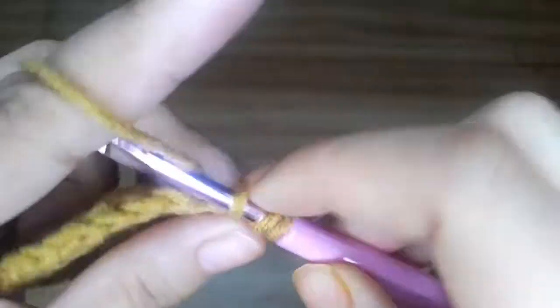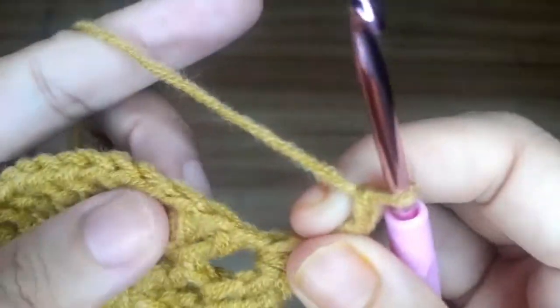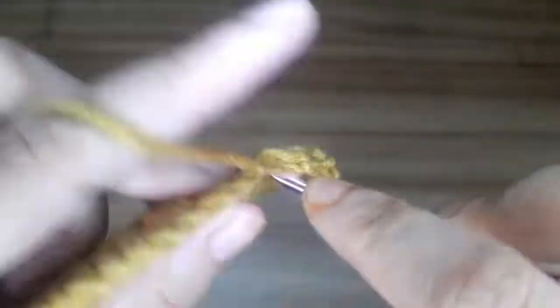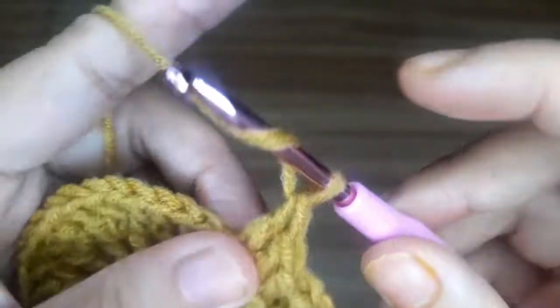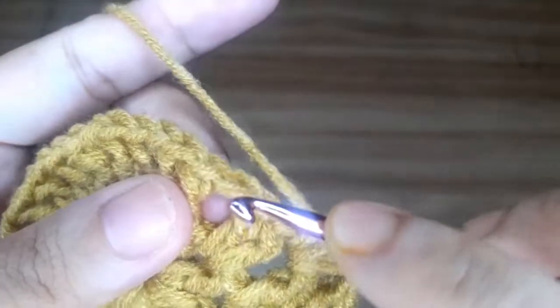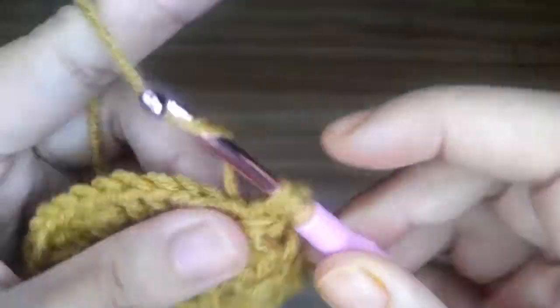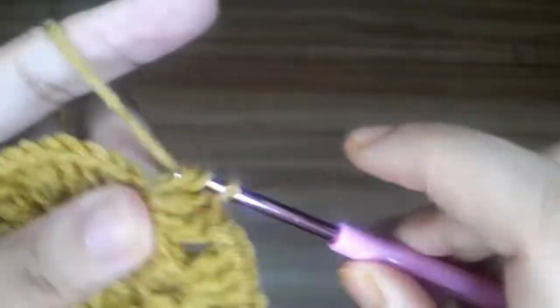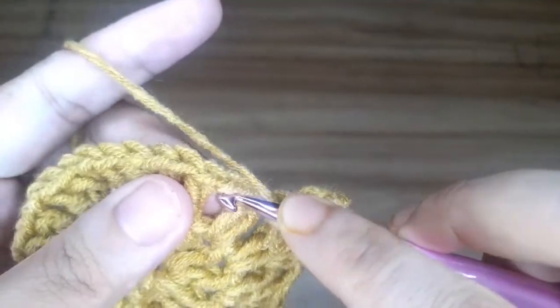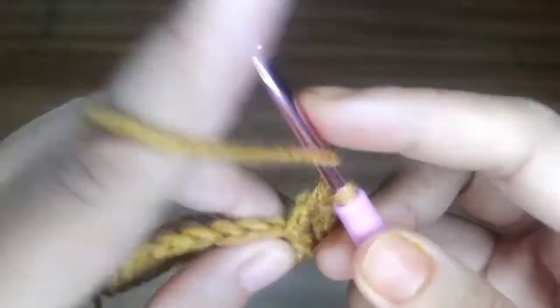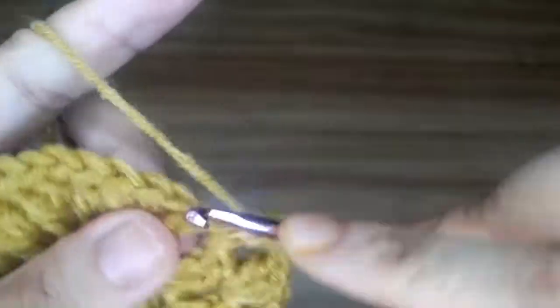1 and 2. Make 1 chain and make 2 double crochet in the next chain space. 1, 2 and 3. Make 1 chain and make 3 double crochet in the next chain space. 1, 2 and 3. Make 1 chain and make 3 double crochet in the next chain space. 1, 2 and 3. Make chain 1.